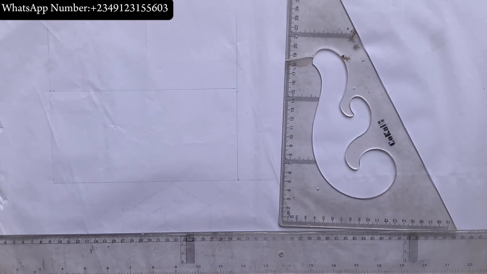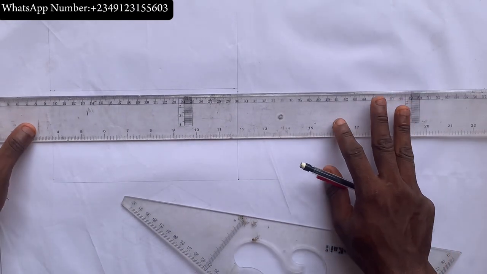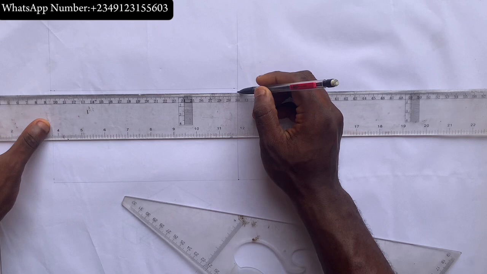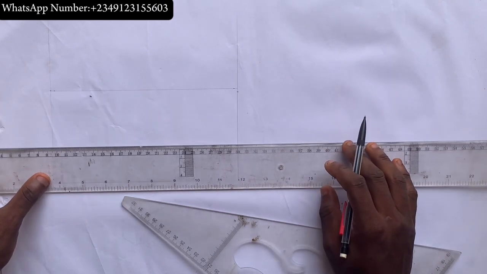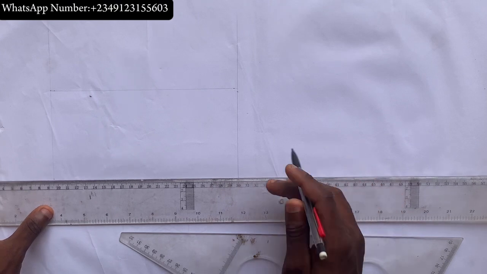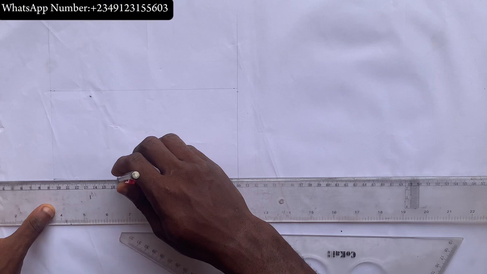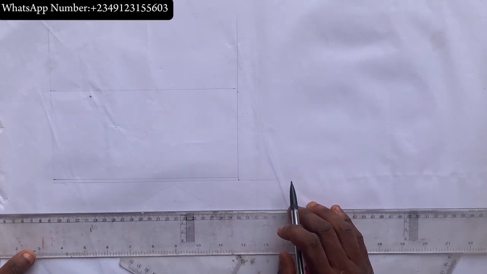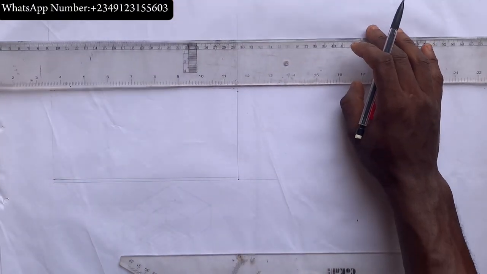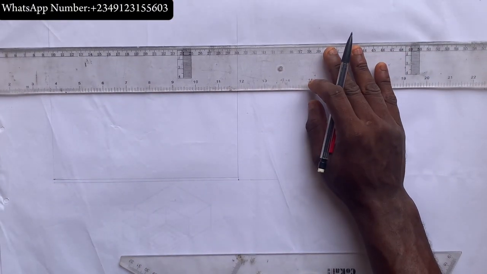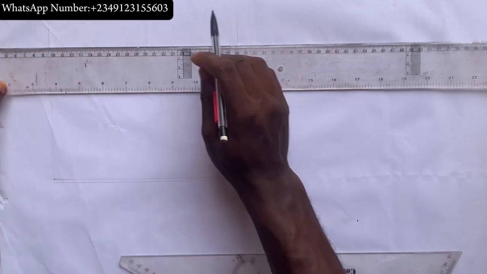When I'm done with this, I'll take my t-square to that point. I'll take it to this point first. Let me start with this. I'll draw a faint line inward. Similarly, I'll come down to this point here, a faint line inward.